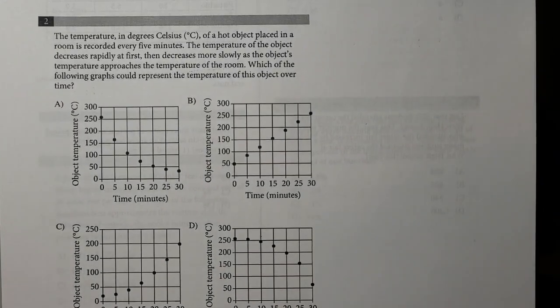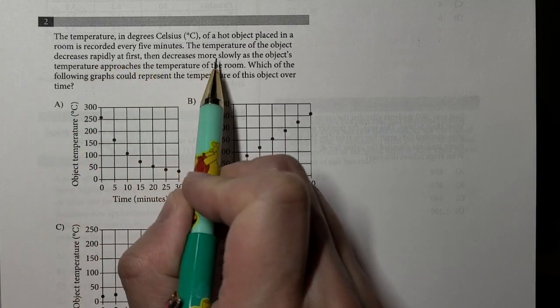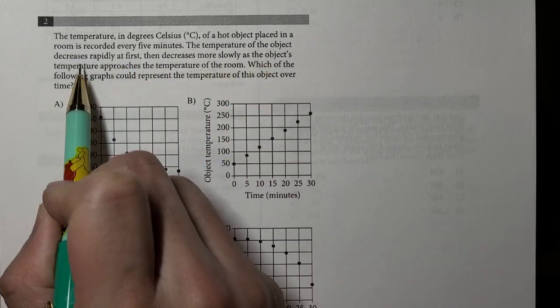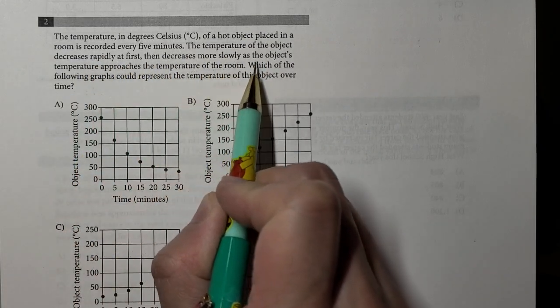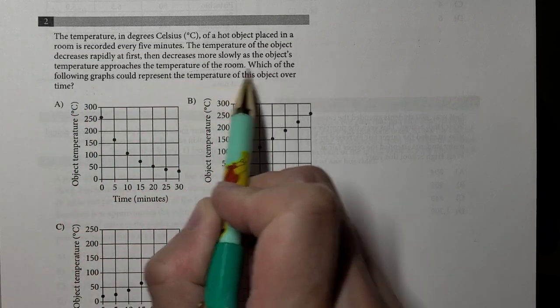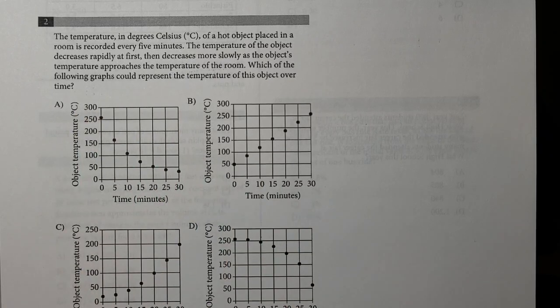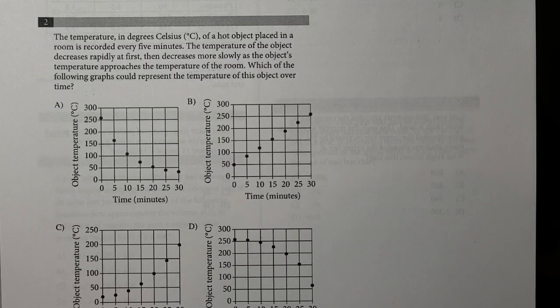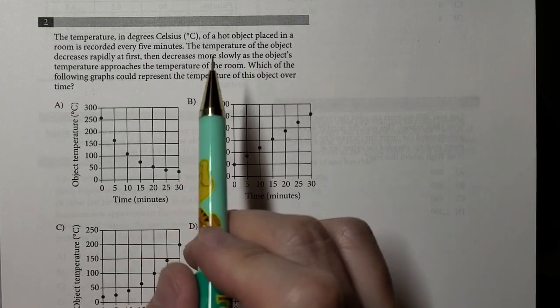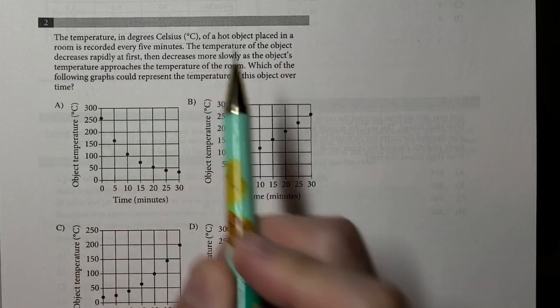Next, temperature in degrees Celsius of a hot object placed in a room is recorded every 5 minutes. Temperature of the object decreases rapidly at first and decreases more slowly as the object's temperature approaches the temperature of the room. Which of the following graphs could represent the temperature of this object over time? If you know the degrees of cooling, I think it's like Newton's law of cooling, then you know how the function is modeled and how the graph looks.